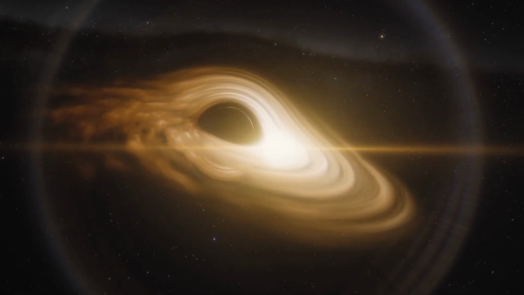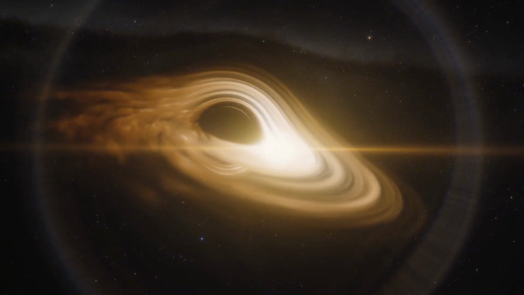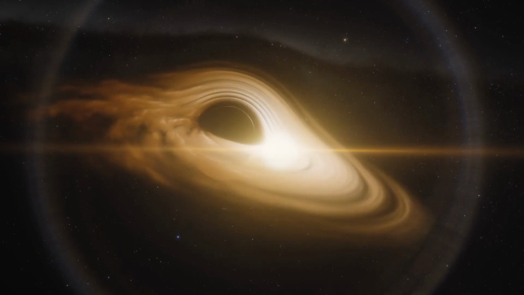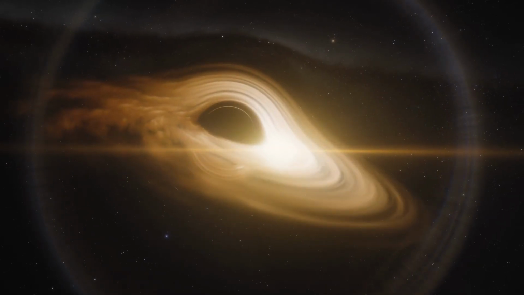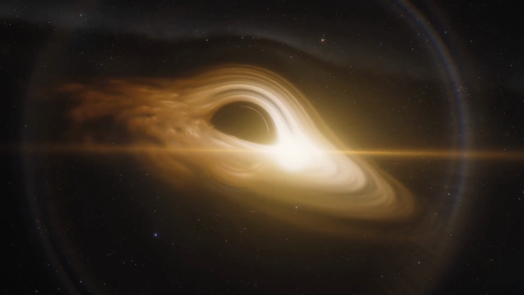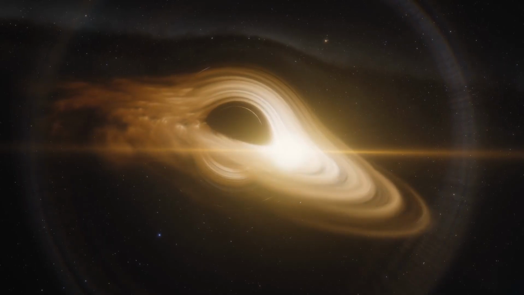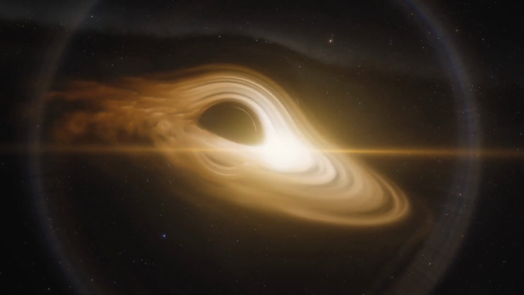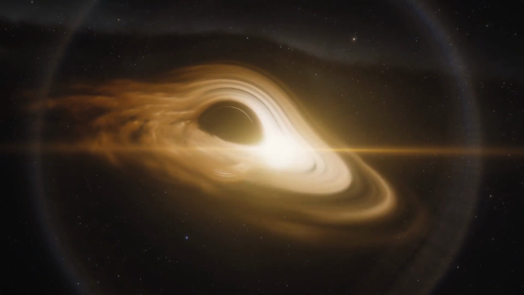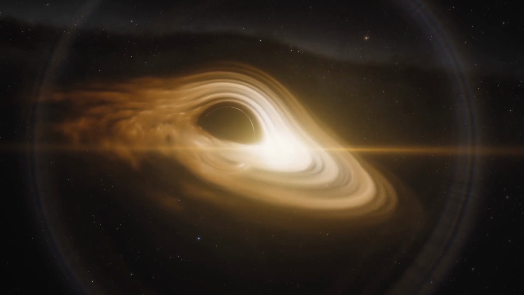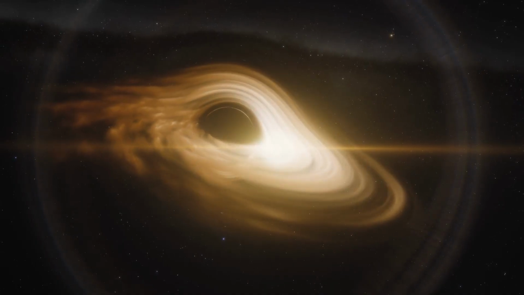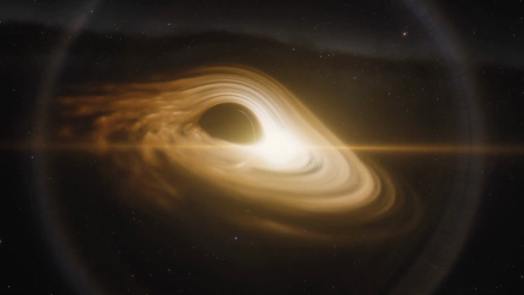At the extreme densities and small scales near the singularity, we need a theory of quantum gravity, a theory that unites general relativity with quantum mechanics. We don't have such a theory yet. String theory, loop quantum gravity, and other approaches to quantum gravity suggest the singularity might be replaced by a more complex structure. Perhaps a region of quantum foam, perhaps a bounce that connects to another region of spacetime, perhaps something we cannot yet imagine. The singularity is a signpost marking where our understanding ends.